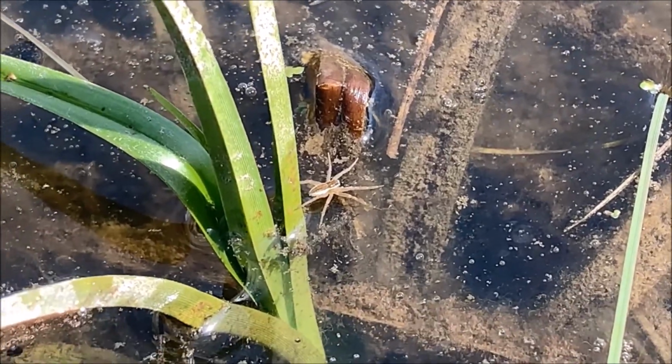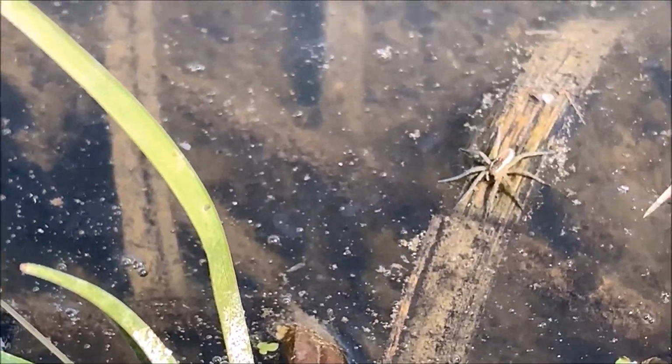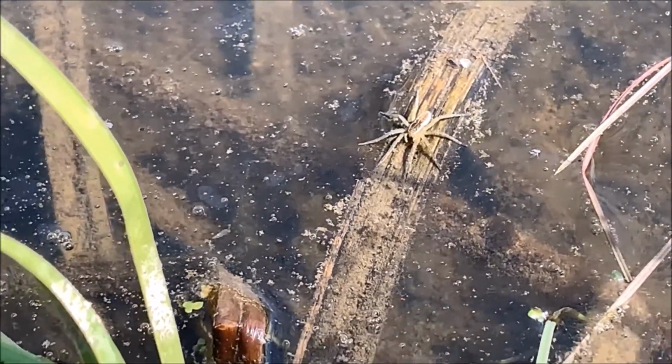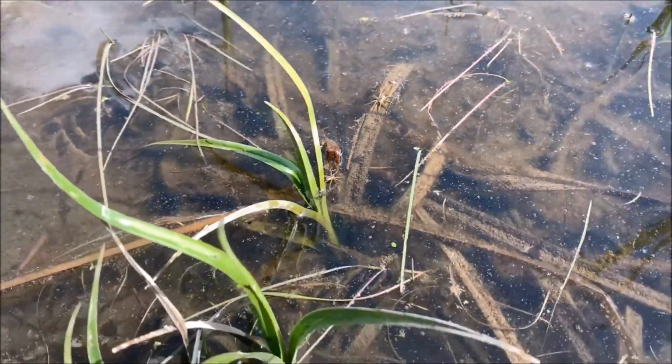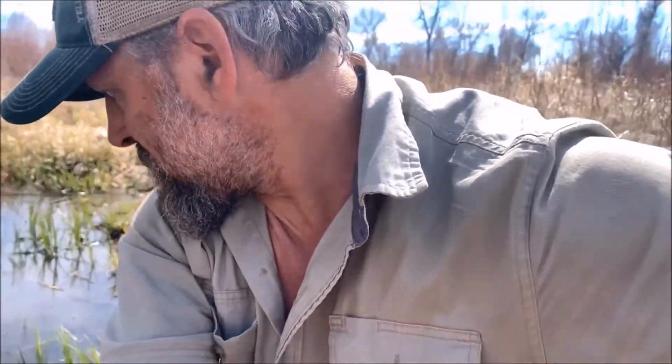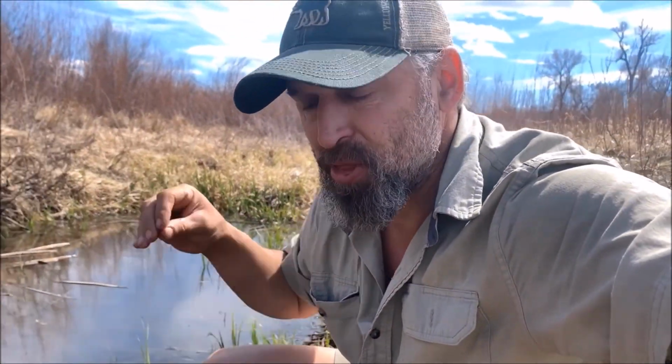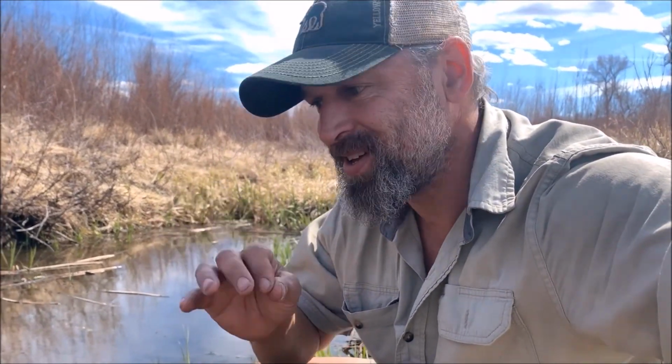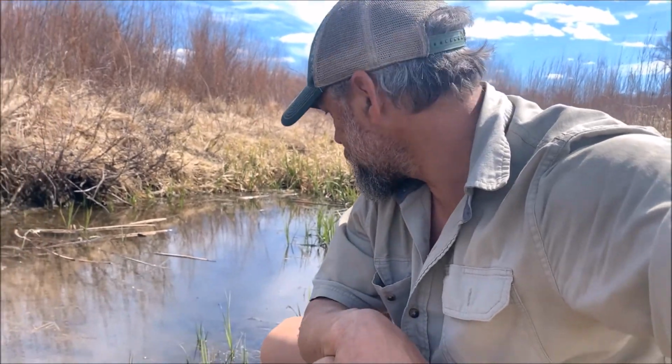Now the fishing spiders are coming out in springtime. These are a hunting spider. They will wait for bugs and beetles and things swimming in the water to go by, and then they will attack them. They will also catch small minnows, even tadpoles.